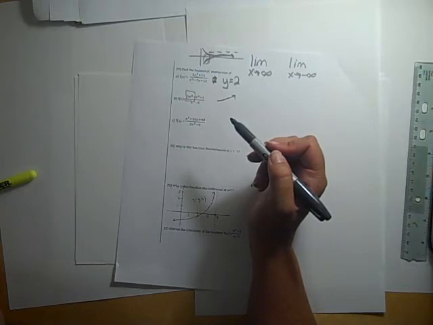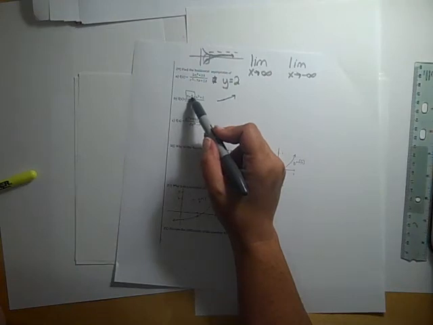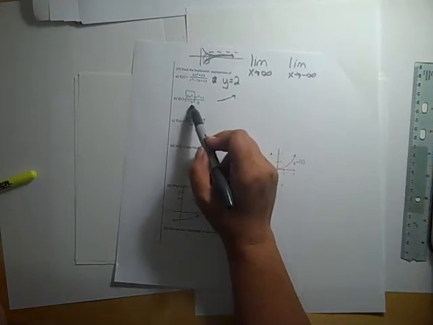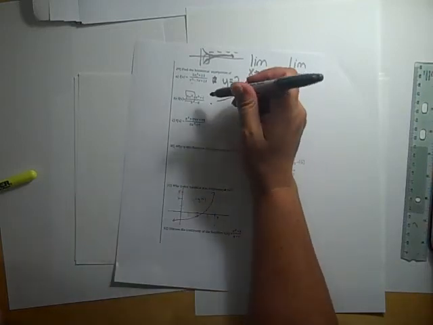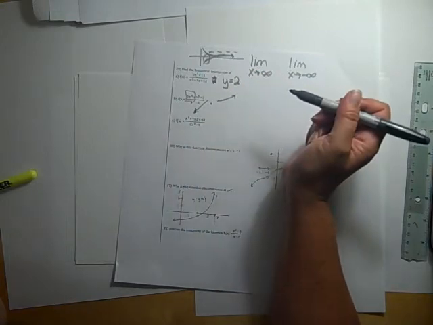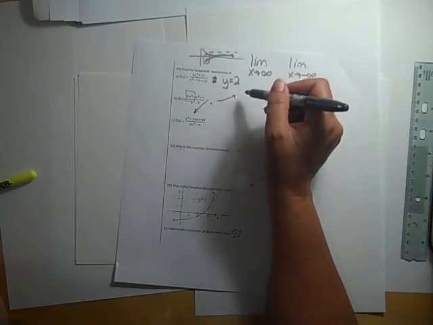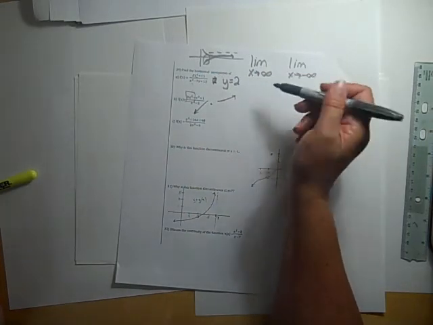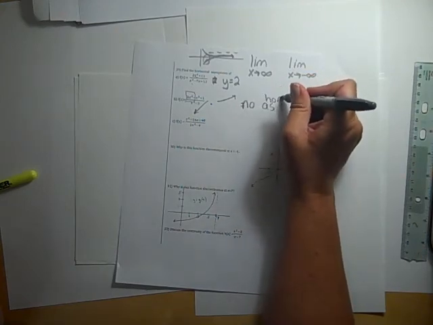What about if you go towards negative infinity? Well, we're going to have a very big negative number on top and a very big positive number on the bottom, but the top's always going to be bigger. So we're going to go towards negative infinity over here. So again, there's no horizontal asymptote. This is going to get more and more negative. This is going to get more and more positive. But there's no number. So we would write no horizontal asymptotes.